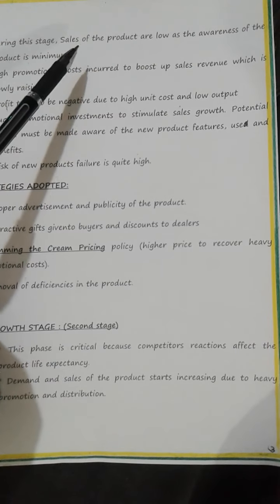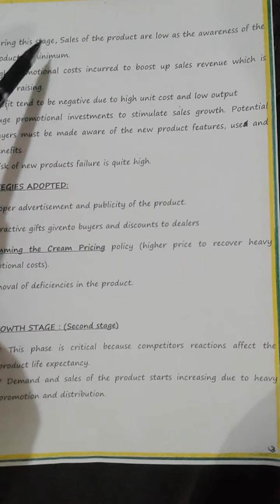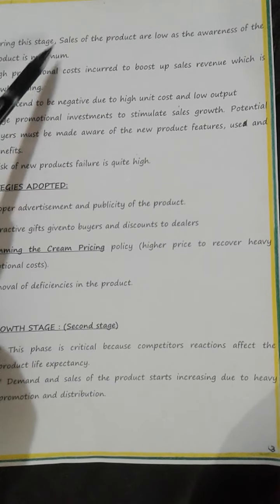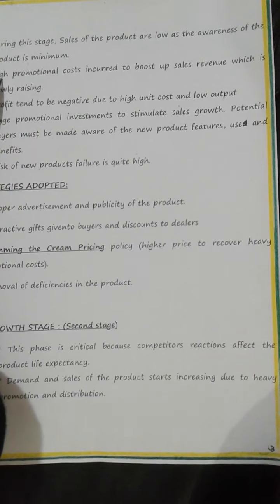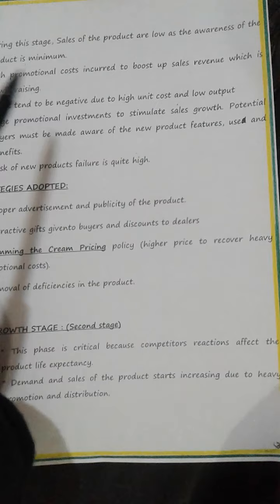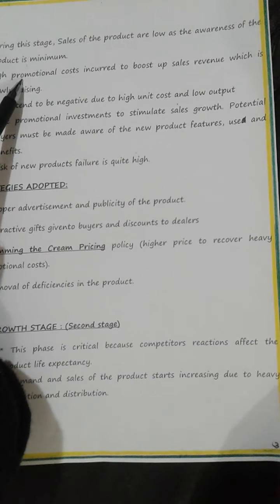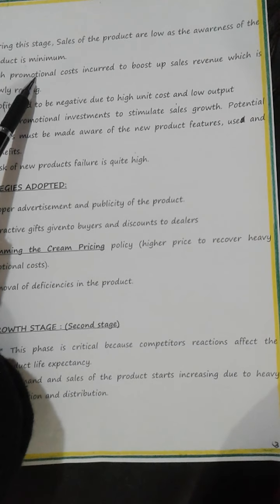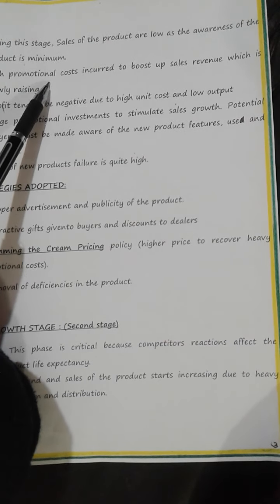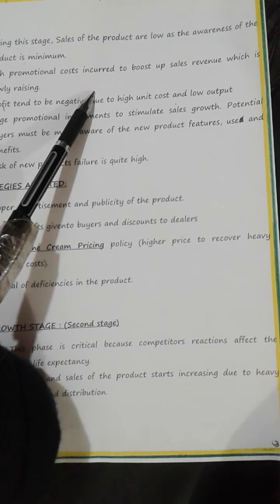During this stage, sales of the products are low because it's initial. Sales of the products are low as the awareness of the product is minimum. Sales low, awareness is minimum. Next one, high promotion cost. What is promotion? Sales promotion cost incurred to boost up the sales revenue, which is slowly rising. So sales revenue is slowly rising, but the promotion cost is very high. Children, please make a note here. Please write down. Cost plays a vital role in pricing decisions. Cost factors and non-cost factors, both are important, children. Cost plays a vital role in pricing decisions.